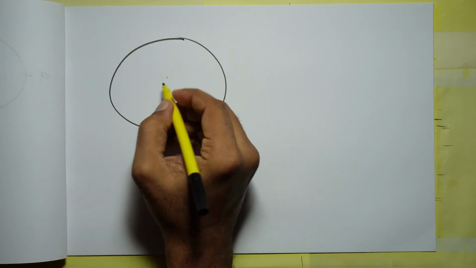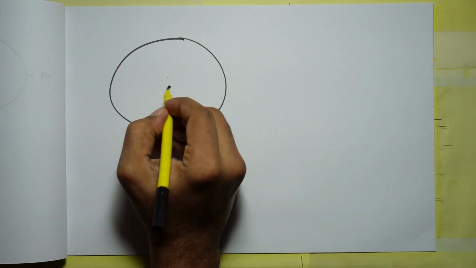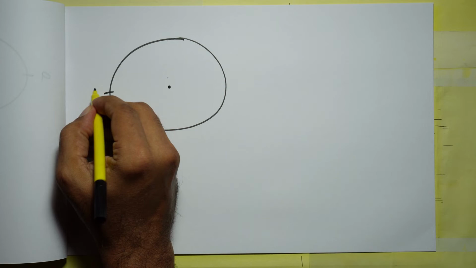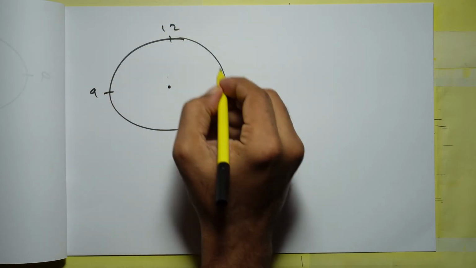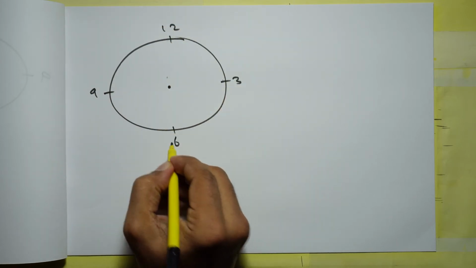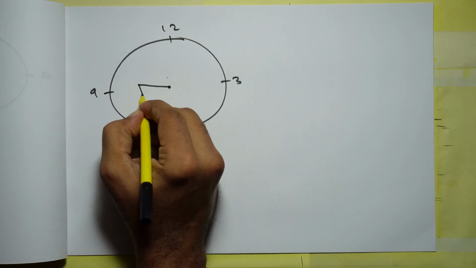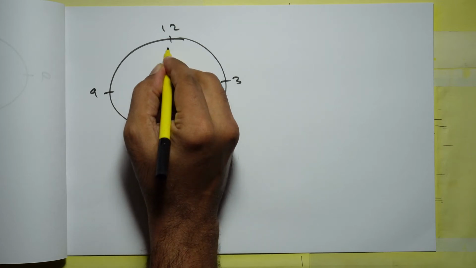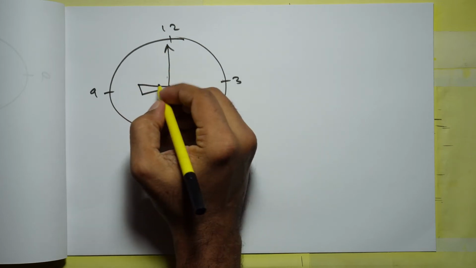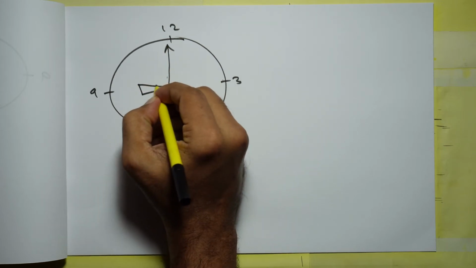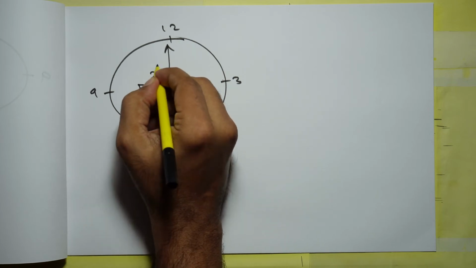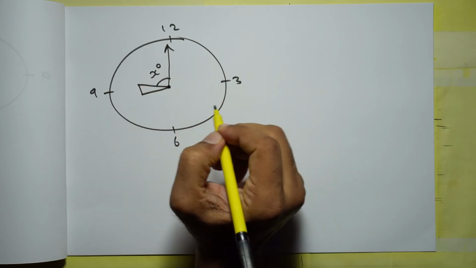I will draw the clock like this. Now the time is approximately 9 o'clock. So you have 9 here, 12, 3 and 6. The hour hand is here and the minute hand is here. Now the angle between the hour hand and minute hand, assume that this angle is x degrees. Right now this angle is x.